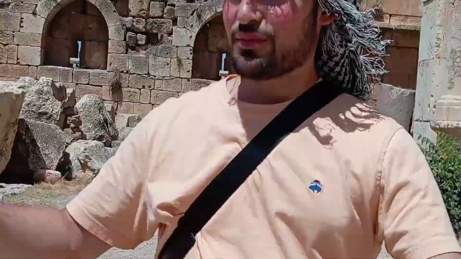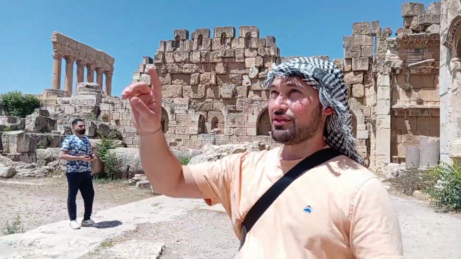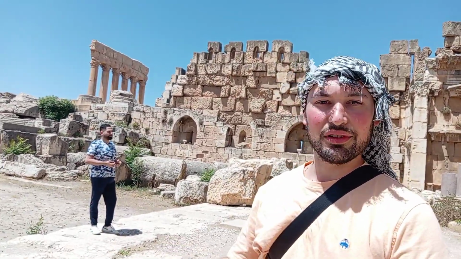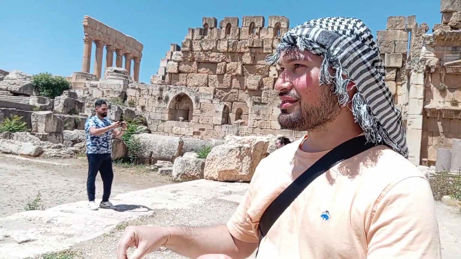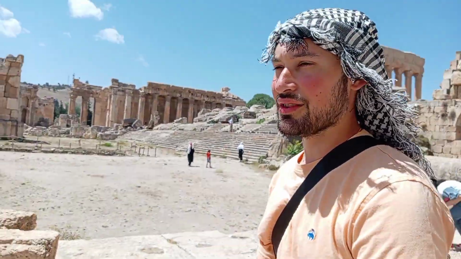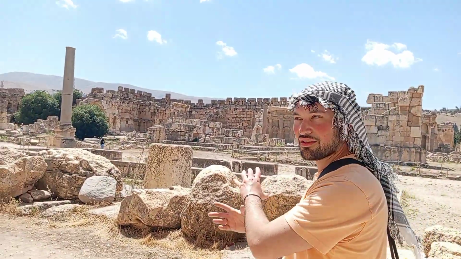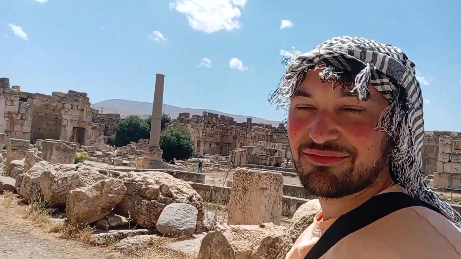And by the way, where we're standing right now, even though it's open sky, we do believe that this is the temple of Jupiter. So this is the main temple where we're standing right now, and this was dedicated to the Roman god Jupiter.